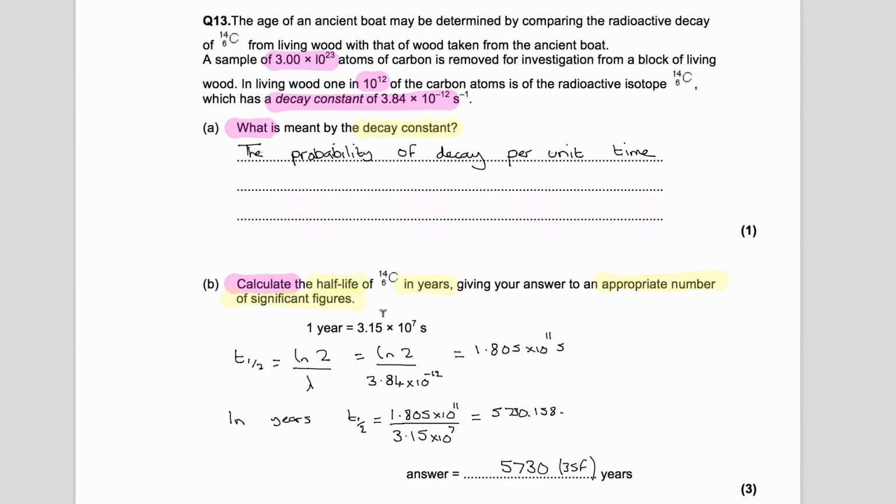We don't want it in seconds, we want it in years. But helpfully, they tell us how many seconds are in a year. So if we simply take the number we've got and divide it by the number of seconds in 1 year, we'll be able to work out how many years that is. And if we do that, we get 5,730.158. So to the 3 significant figures that are in the question, that gives us 5,730 years.